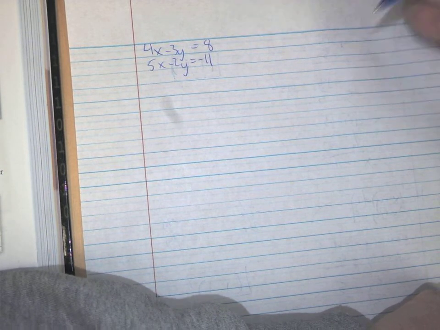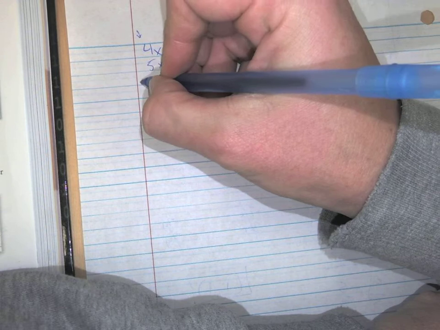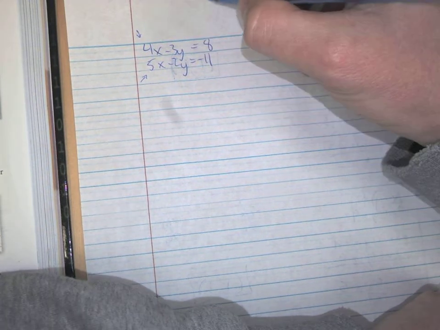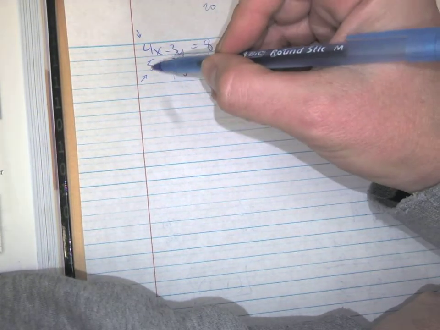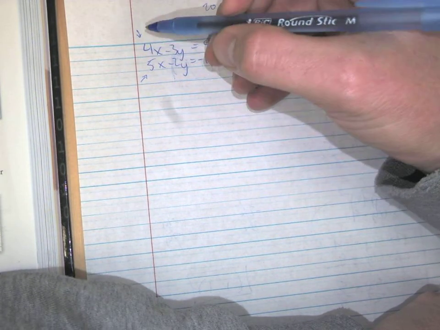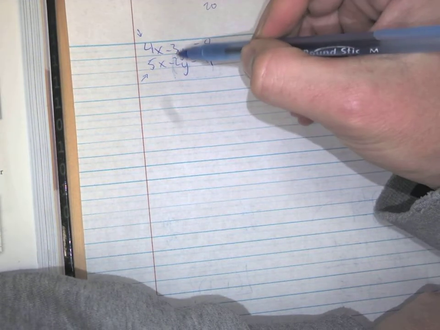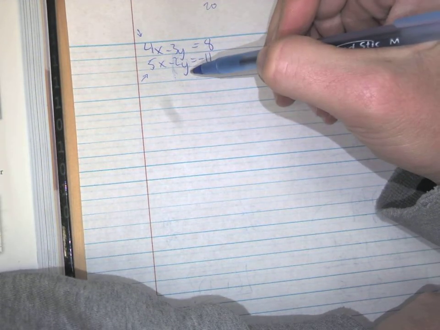So what I would do is think about the lowest common multiple of these two numbers or these two numbers. In other words, what do they both go into? Well, 5 and 4 both go into 20, so I could get one to be 20 and one to be negative 20. Or I could get these to be like a 6 and a negative 6.